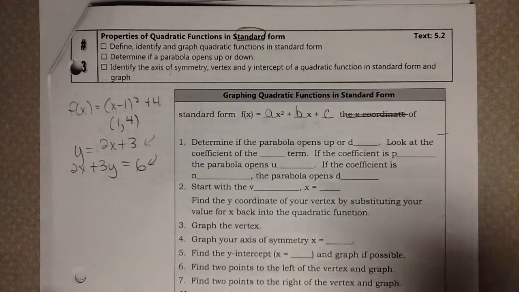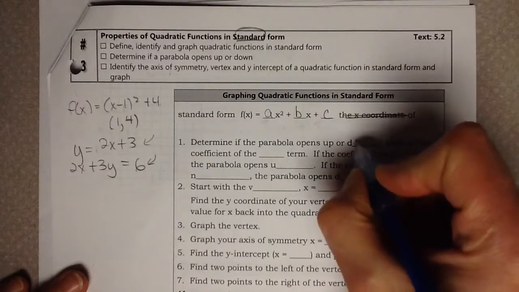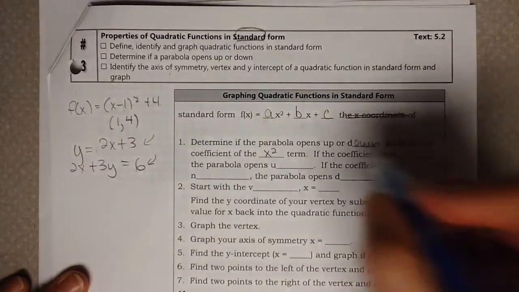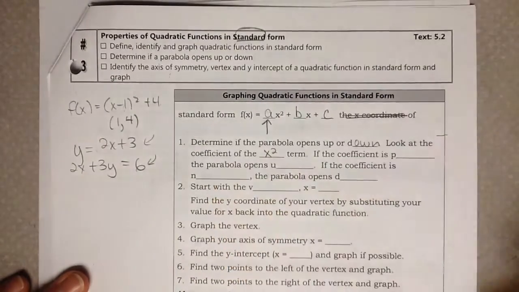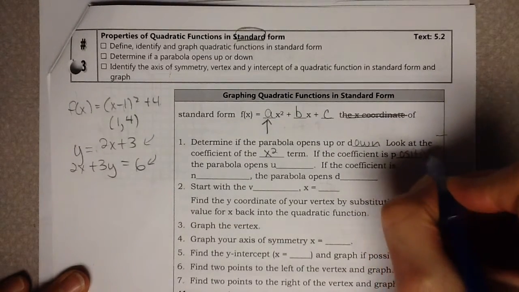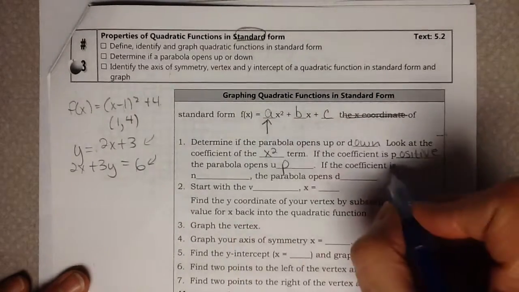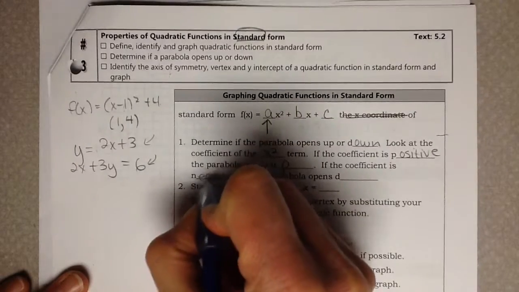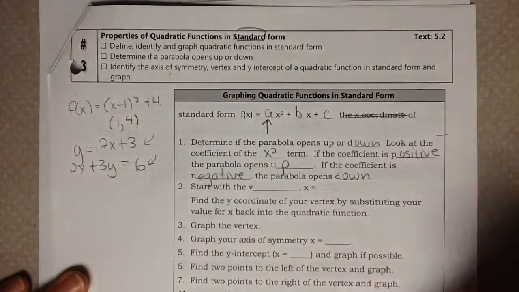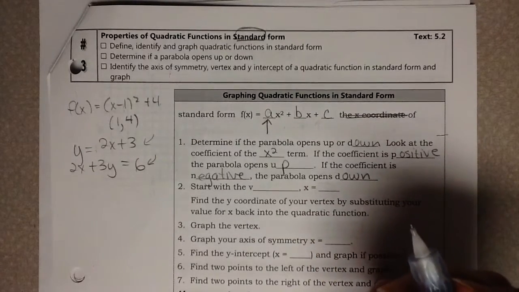So to determine if a parabola opens up or down, you look at the coefficient of the x squared term, which would be this term right here, the a. If the coefficient is positive, the parabola opens up. If the coefficient is negative, the parabola opens down. So when we're graphing parabolas, we need to start with the vertex.